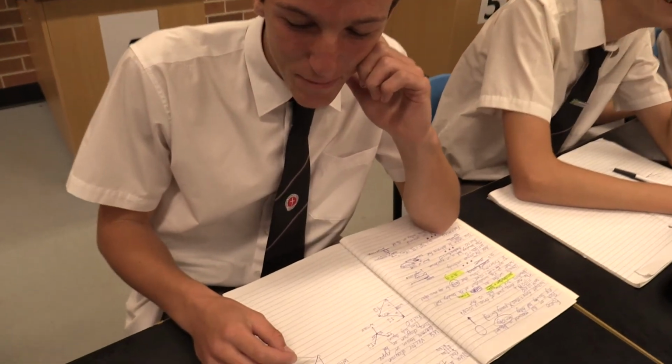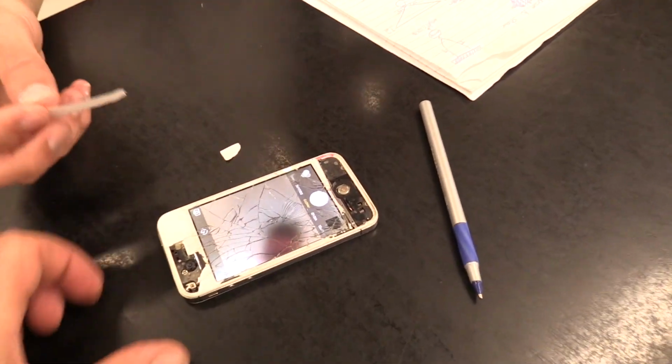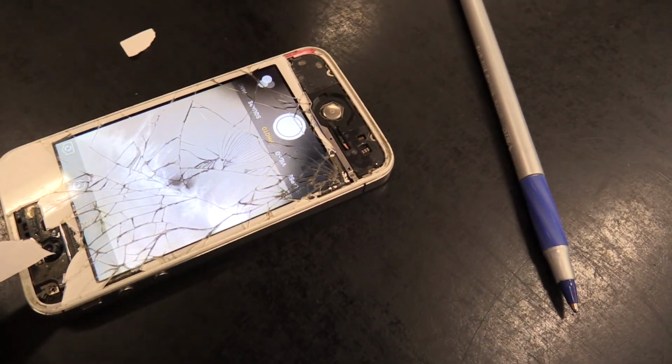I've unscrewed the camera lens. Right. And yeah, can now do really close-up shots. Let's have a look. This is amazing.